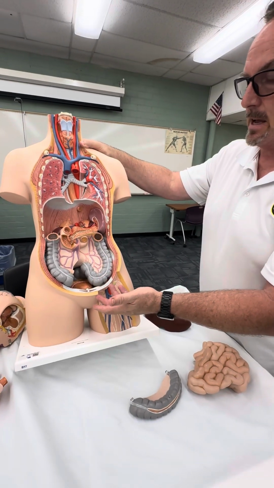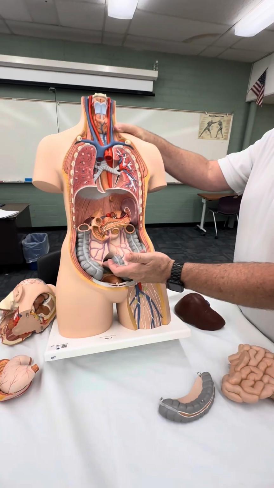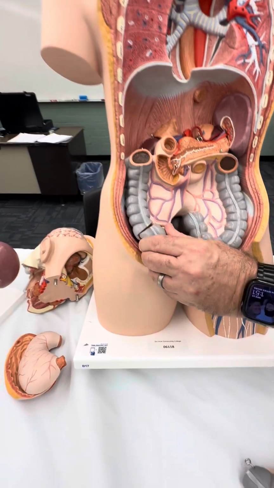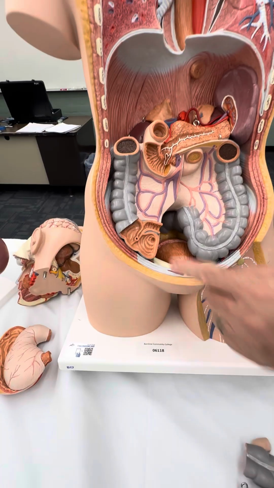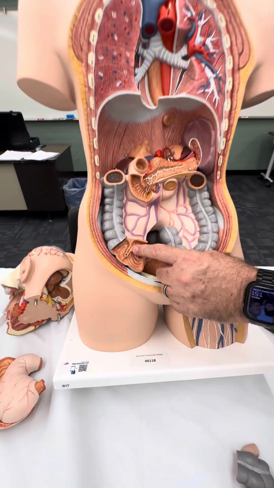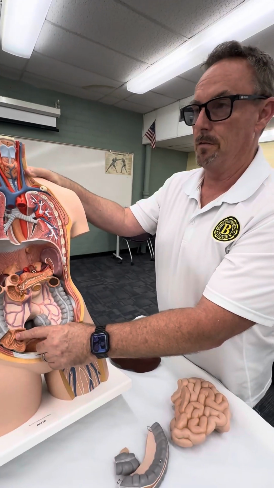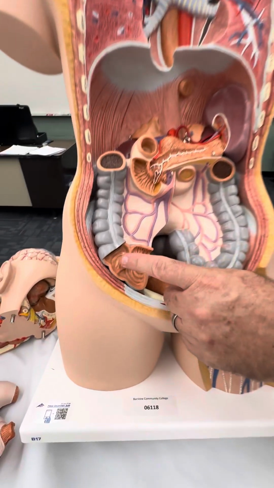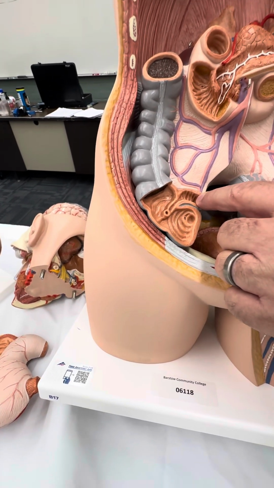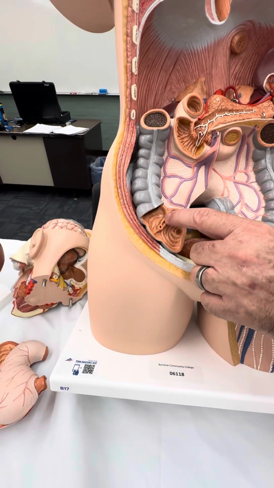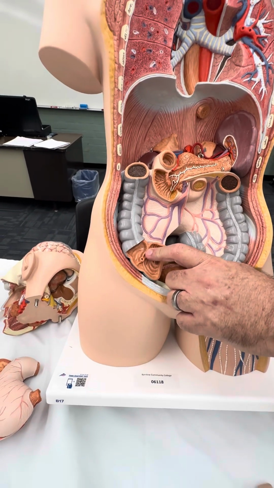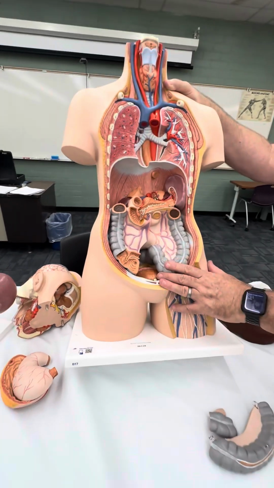We have the small intestine coming into the large intestine. If you remove this little cover, this little structure here looks like a type of papilla, but really its name is the ileocecal valve. This is the ileum, and this is the cecum, which is the beginning of the large intestine. This little structure that connects the small intestine to the large intestine is called the ileocecal valve, and I may ask for the name of the structure. It looks kind of like one of the papillae you saw earlier in the digestive tract.